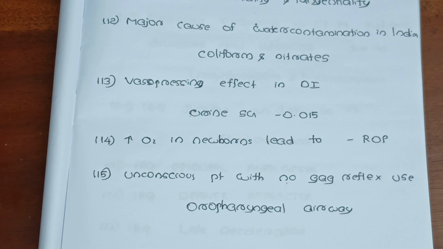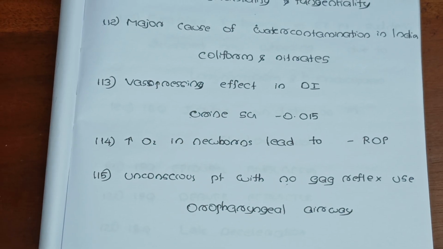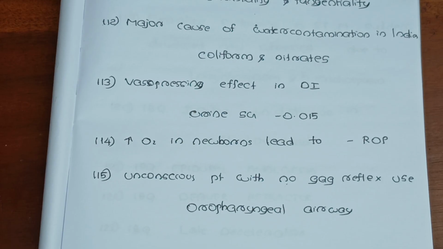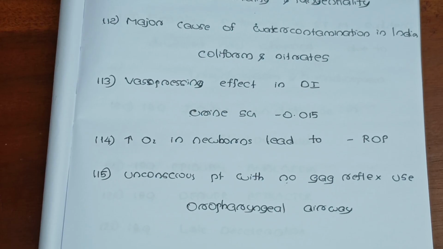114. Increased O2 in newborns will lead to ROP, retinopathy of prematurity. So newborns receiving oxygen are regularly assessed for ROP in NICUs. Then 115. Unconscious patient with no gag reflex, use oropharyngeal airway. Oropharyngeal airway is contraindicated in patients with a good gag reflex. Nasopharyngeal airway is contraindicated in patients with a basilar skull fracture. Here it is asking about an unconscious patient with no gag reflex, so we can use oropharyngeal airway.